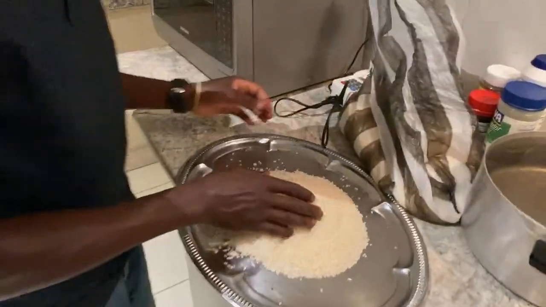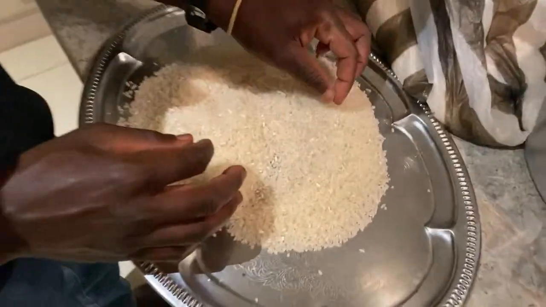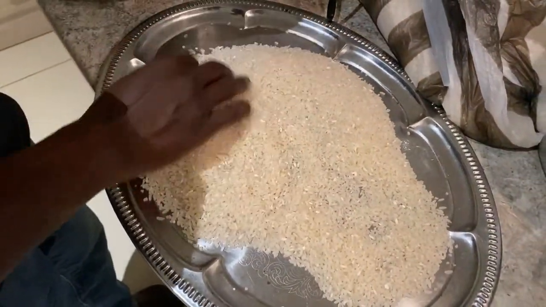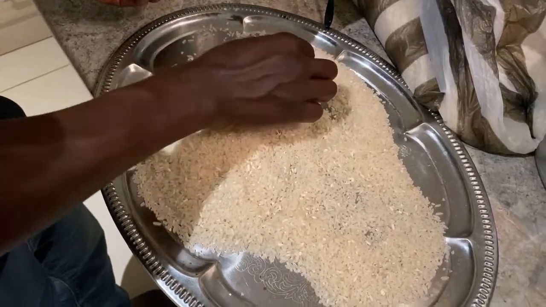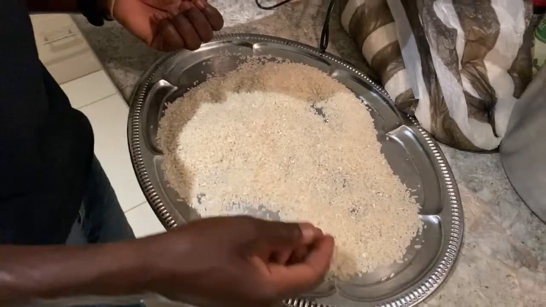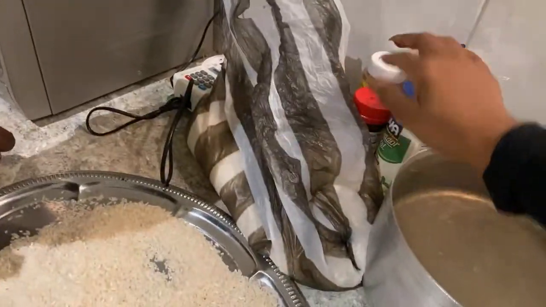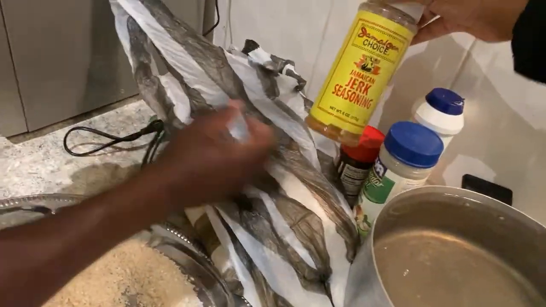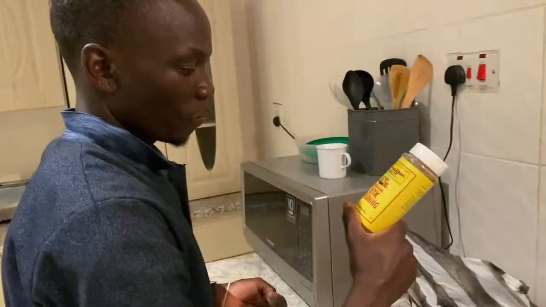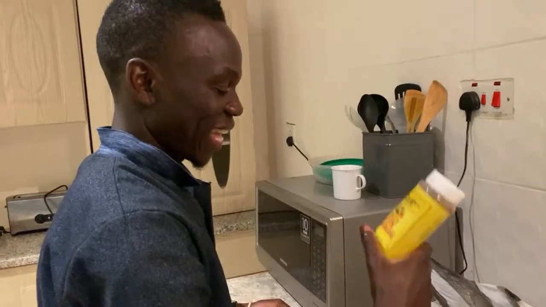Because it has some sort of these, so I have to pick them to make sure that the rice is pure, free from some. And y'all know I have my American seasoning. Yeah. You know, I got that jerk seasoning. Hey, have you ever seen that?